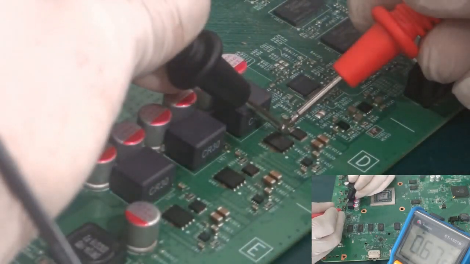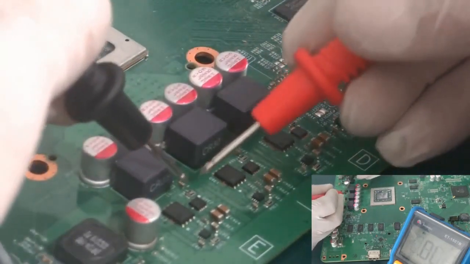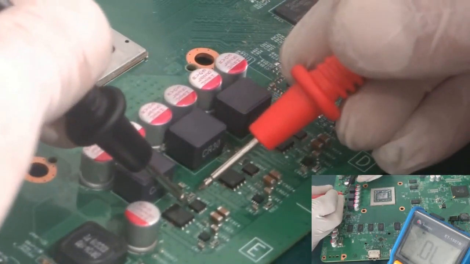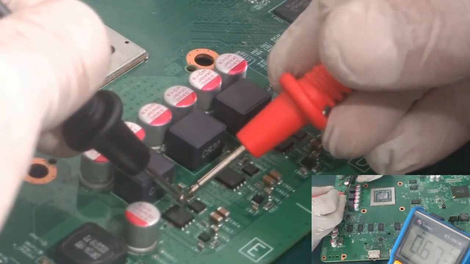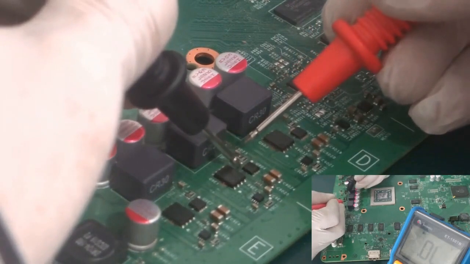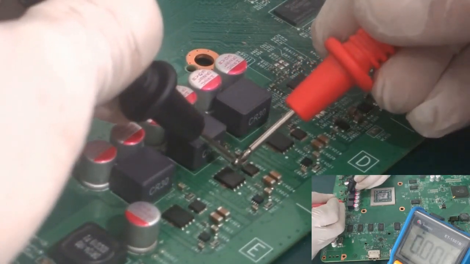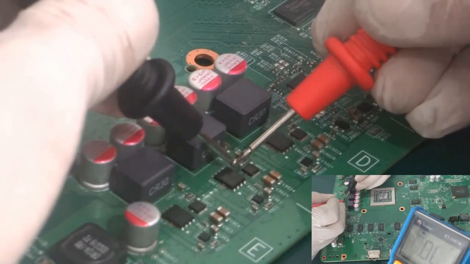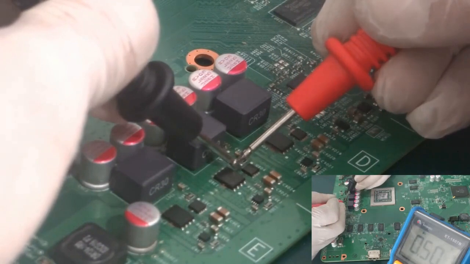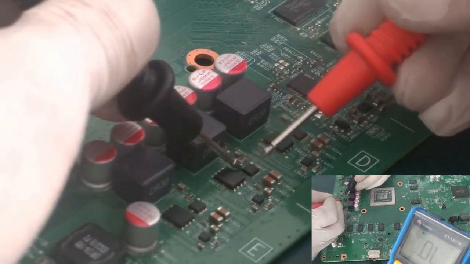In the first measurement we did, we have 673 ohms. Very similar. And this one in the middle, the second MOSFET, we have 501 ohms. You notice that this is different, right?